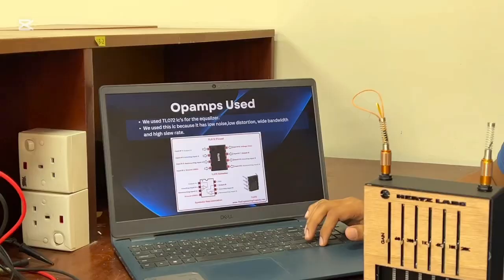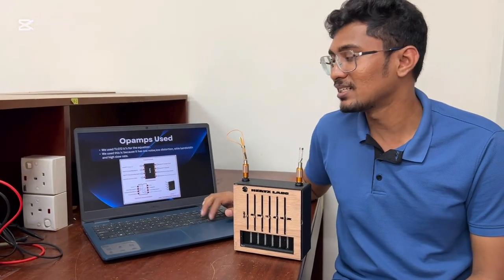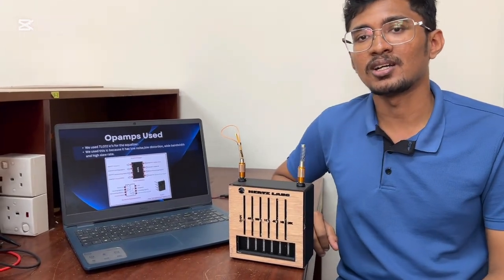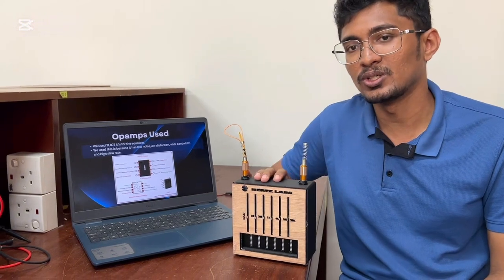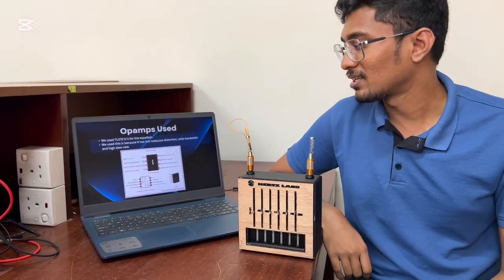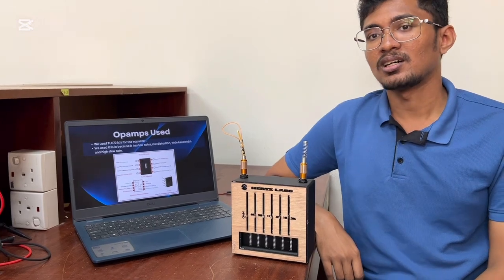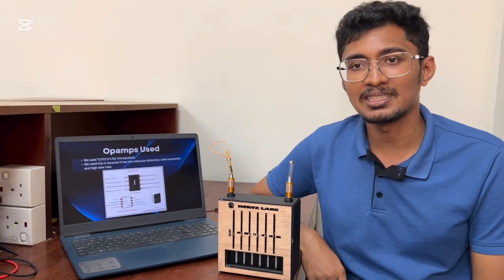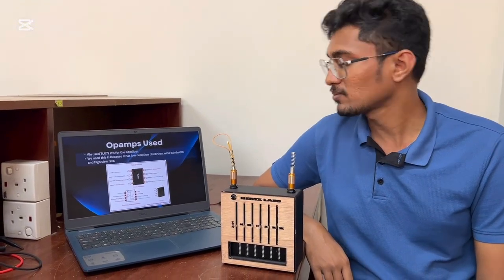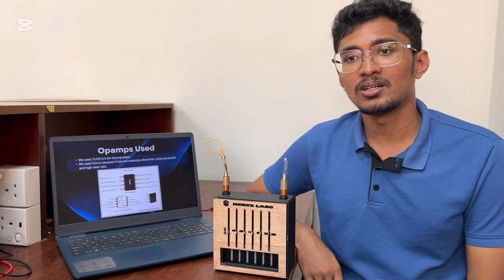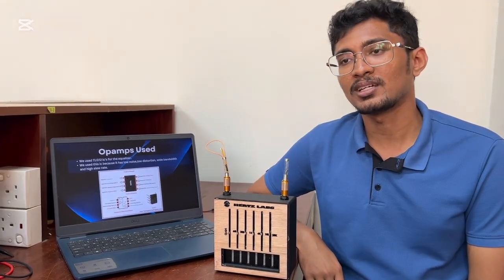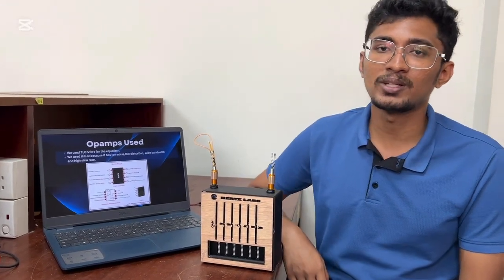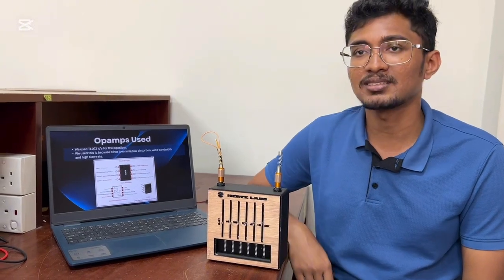And yes, we have used the TL072 op amp, considering the noise requirements of our audio processing, the slew rates, and power consumption. Based on those factors, we opted for the TL072 op amp. It is also a dual op amp package, so that we can implement a single filter using a single op amp, although it has two filter stages in cascade.